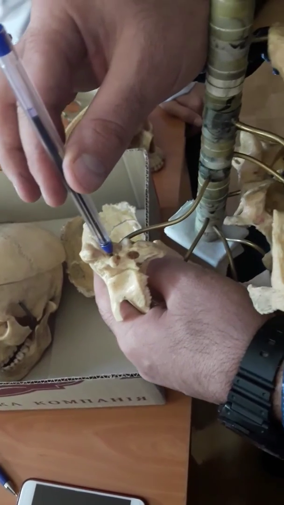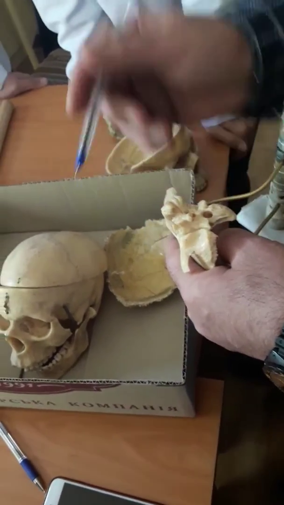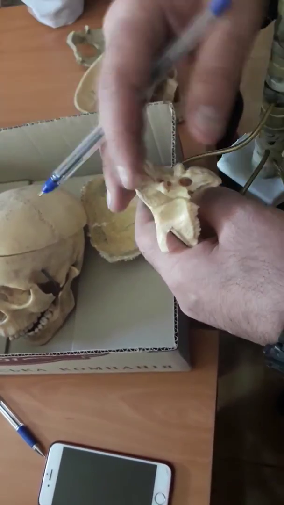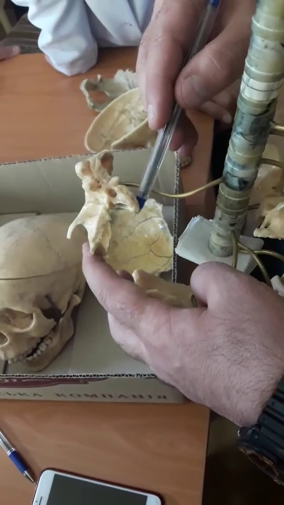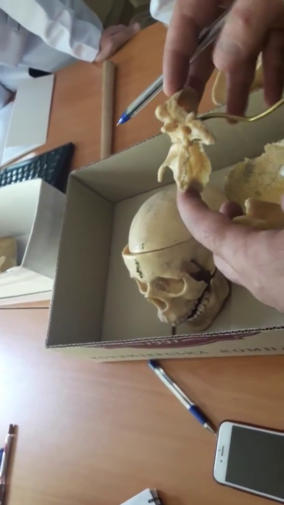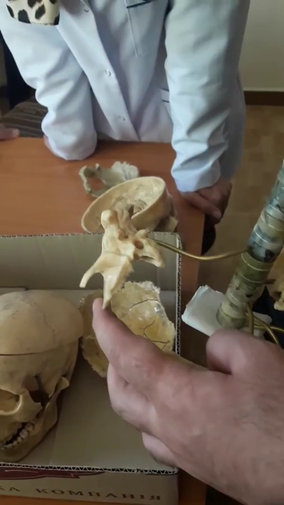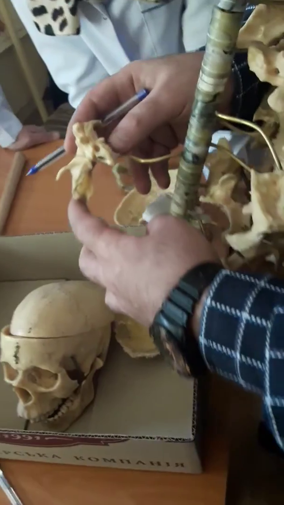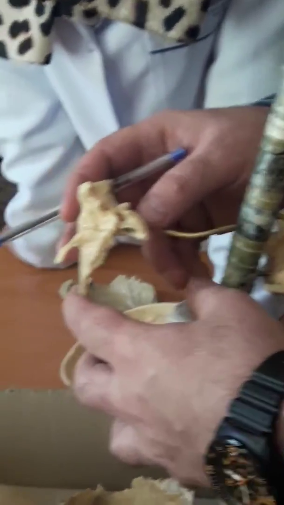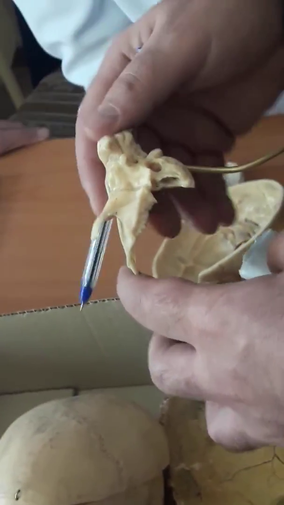From this aperture, nervus facialis, the 7th cranial nerve, comes to the outside. Before coming out, it is located inside the petrous part of the temporal bone, inside the canalis nervi facialis. In the petrous part there is a special canal, which we call canalis nervi facialis, and inside it we have nervus facialis. And by foramen stylomastoideum, it comes to the outside.